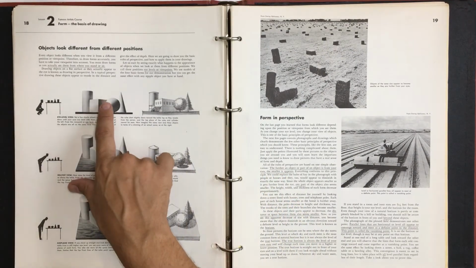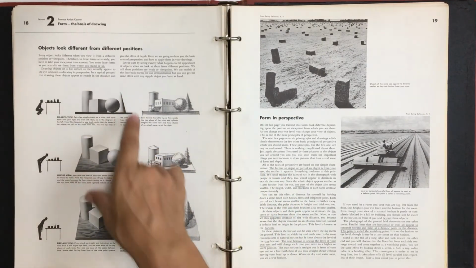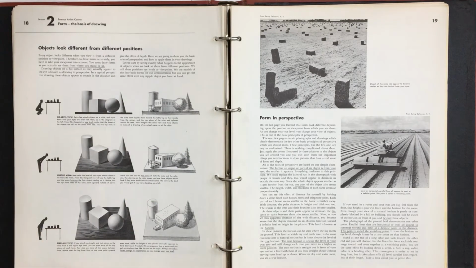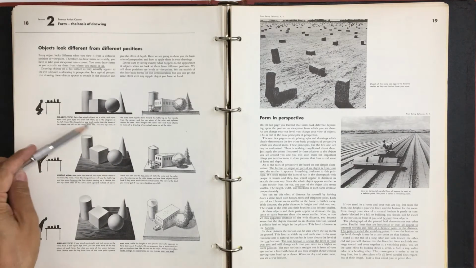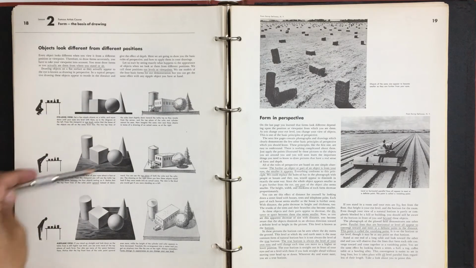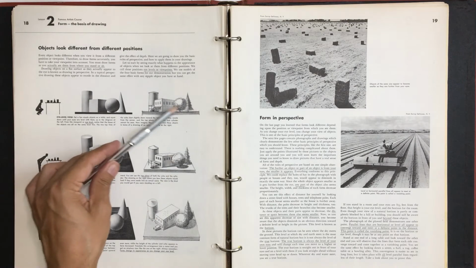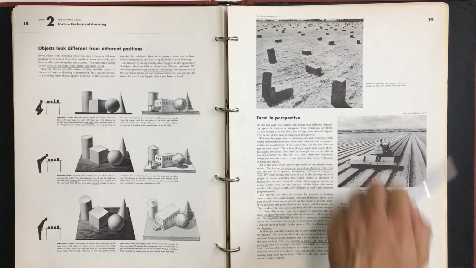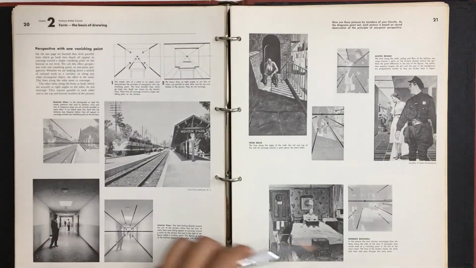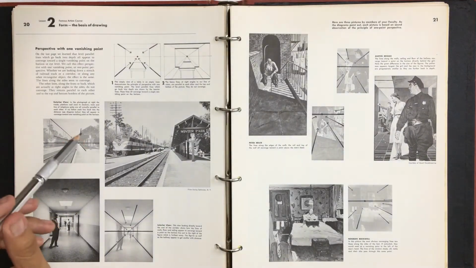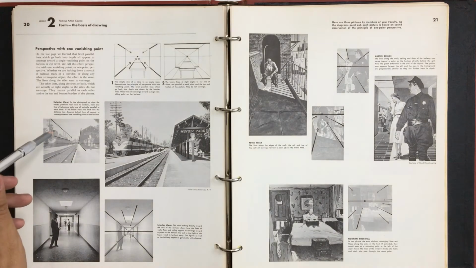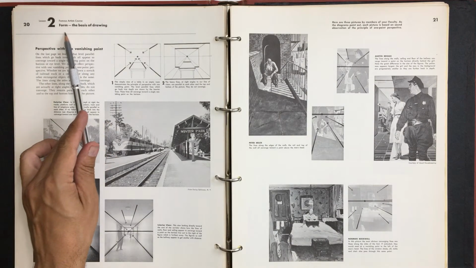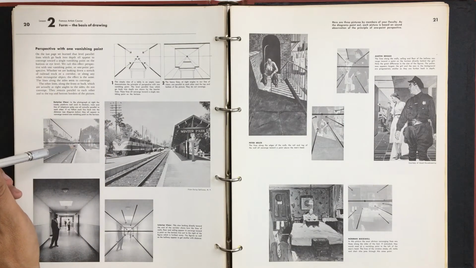Objects look different from different positions. So here's again where you have different views, as you look above, straight on, above, different angles, you can see how objects look. Now we're talking about perspective, kind of. So this is actually kind of neat because we actually start seeing perspective. I mean, we're learning this already in the second lesson, right?